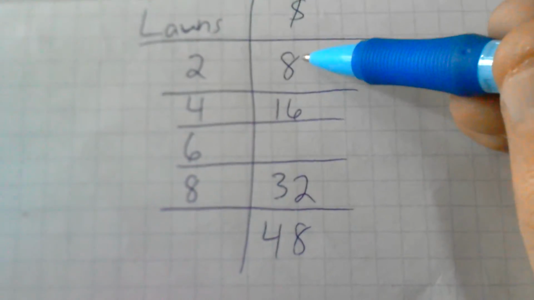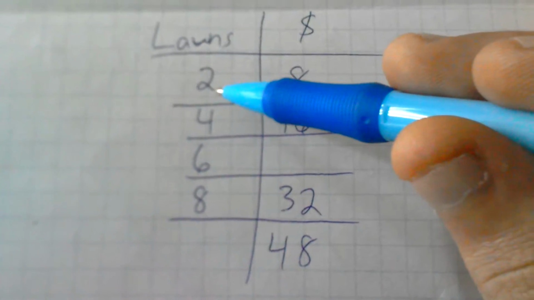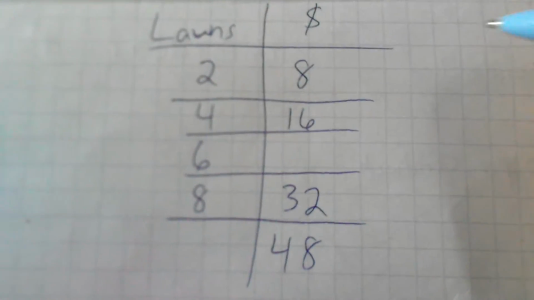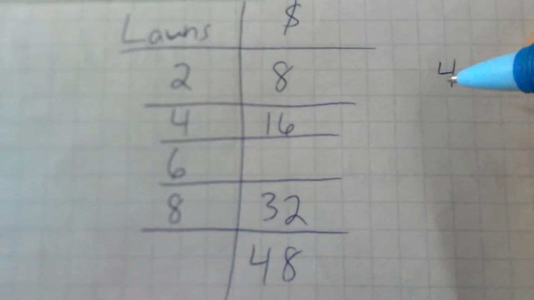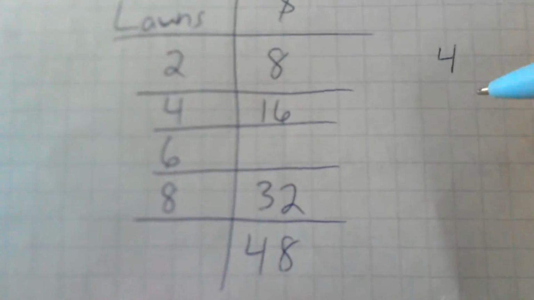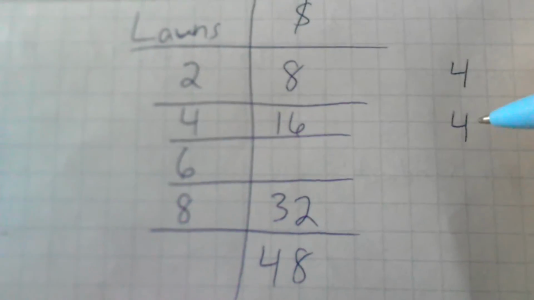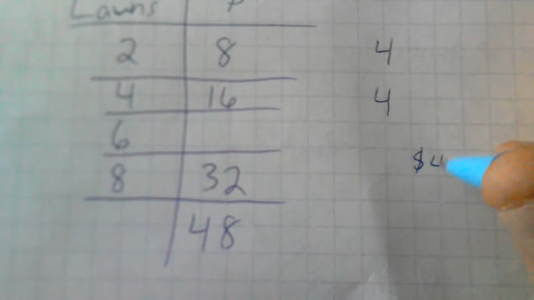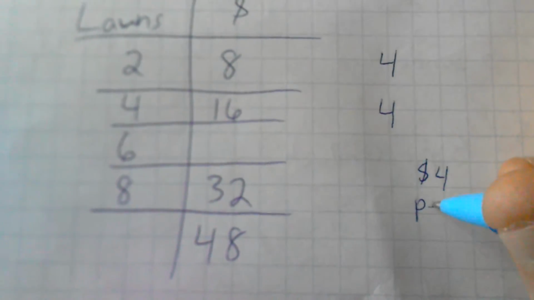Another way we could have done this is to use my unit rate to solve for this. So once again, 8 divided by 2. Or what do I multiply times 2 to get to 8? And it's 4. Try the next one. Does it work? 4 times 4 is 16. So 4 must be my unit rate, meaning I'm getting $4 per lawn.